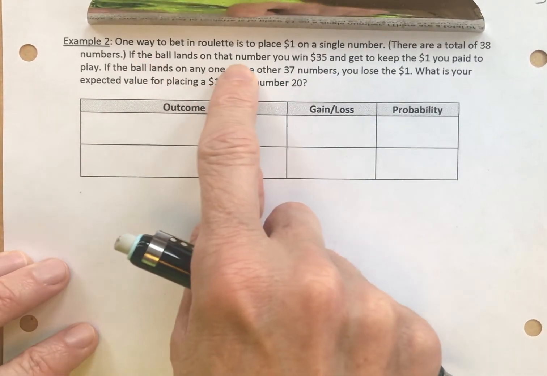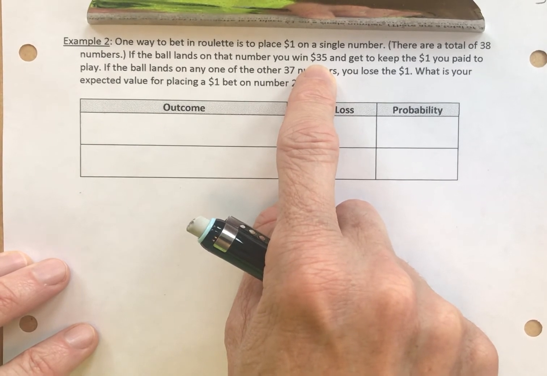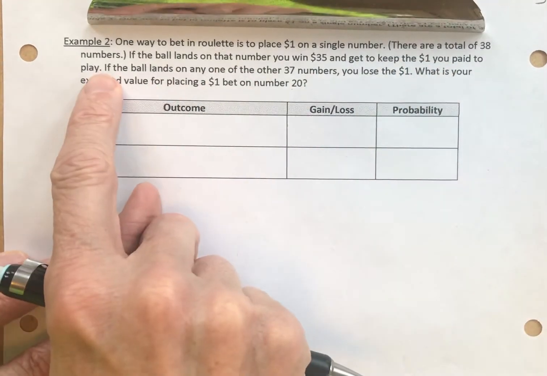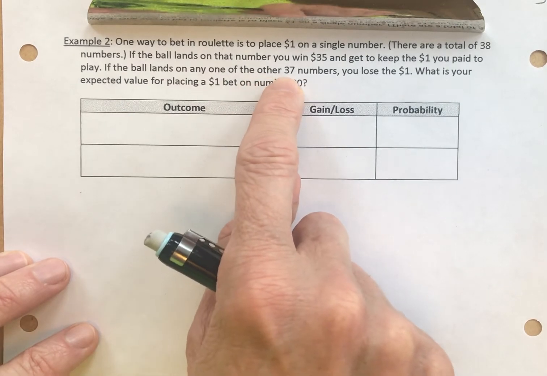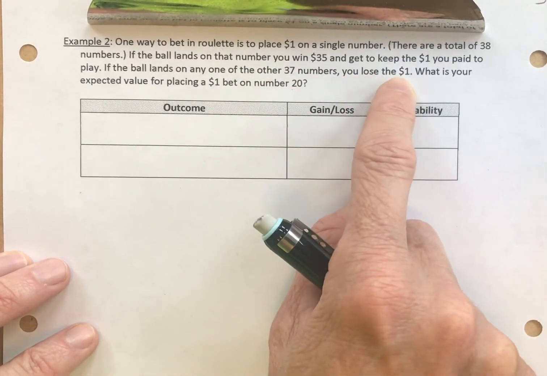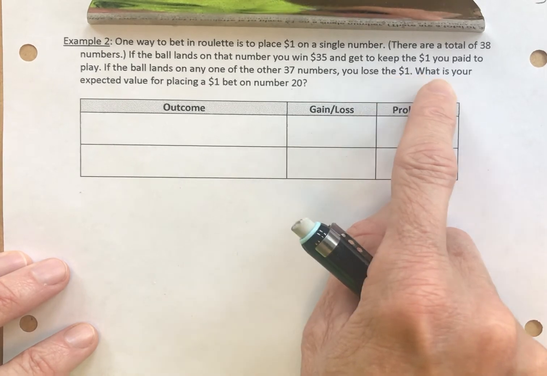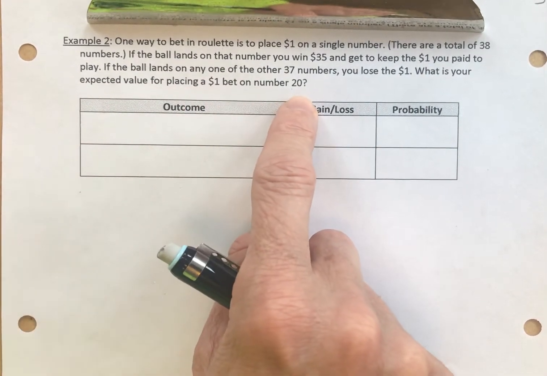If the ball lands on that number, you win $35. And you get to keep the dollar you paid, okay? The dollar you paid to play, that's pretty cool, okay? If the ball lands on any of the other 37 numbers, you lose $1. The person who's running the game just simply takes your dollar chip away. Okay, what is your expected value for placing a $1 bet on the number 20?